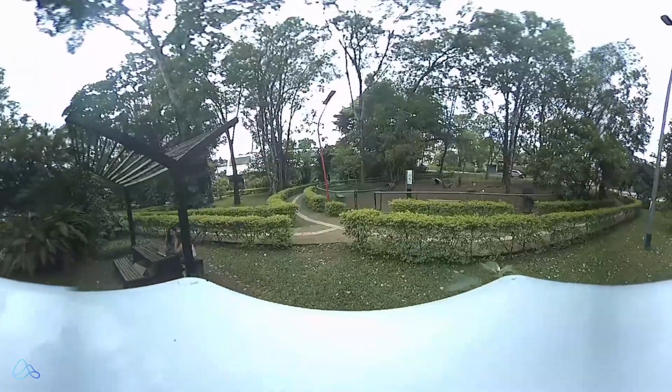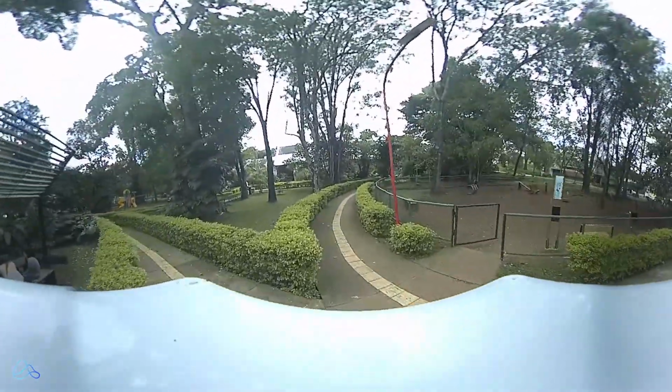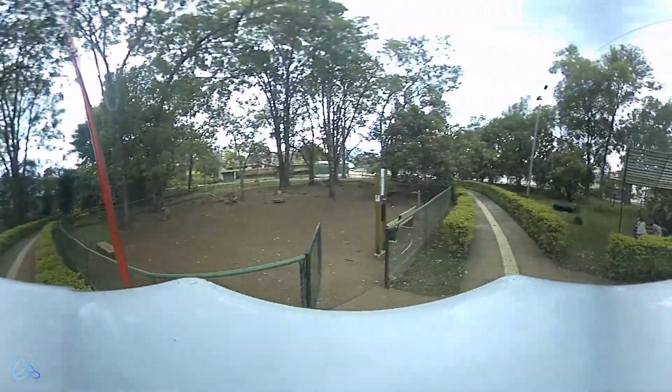Great! Now you know how to use RidgeRun Stitcher Calibrator to calibrate a 360 camera setup using sample images. So all there is left to do is for you to go and have fun with your own project.